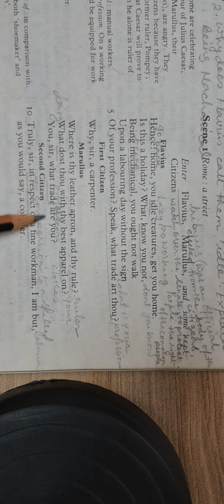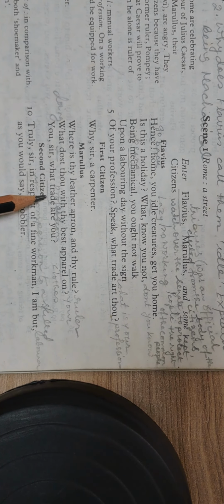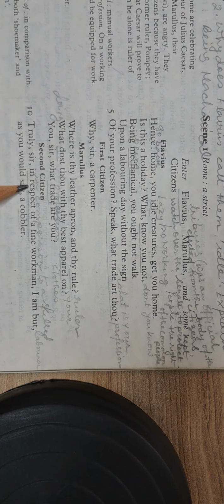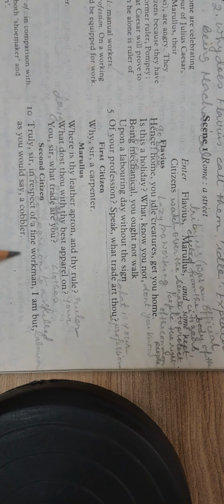You, sir, what trade art thou? So he asks the next citizen what his profession is. The second citizen says, truly, sir, in respect of a fine workman, I am but, as you would say, a cobbler. In comparison with a skilled workman, I am just a cobbler.